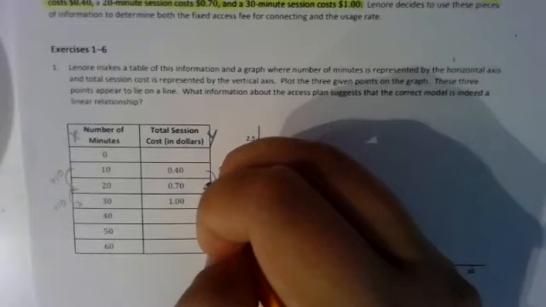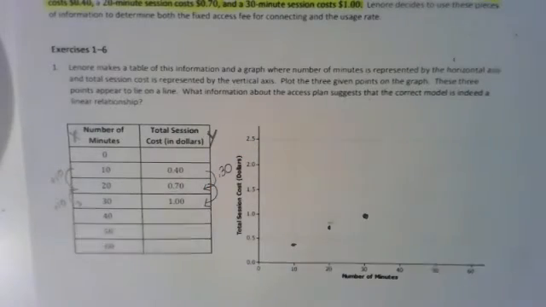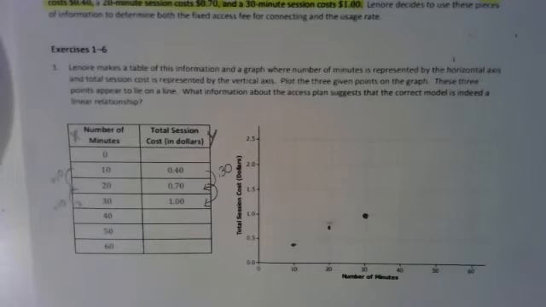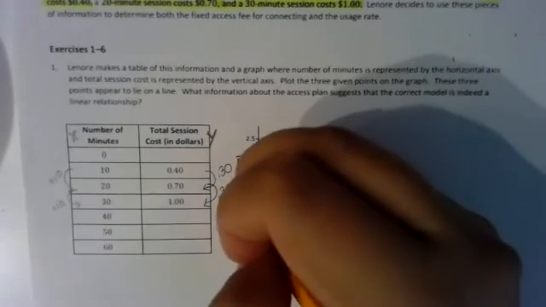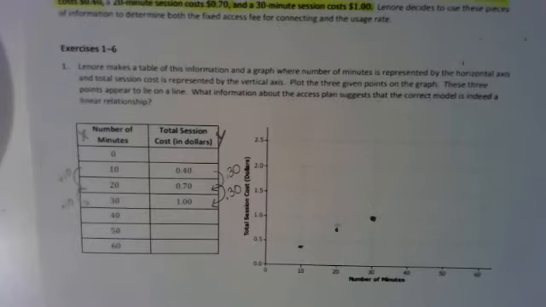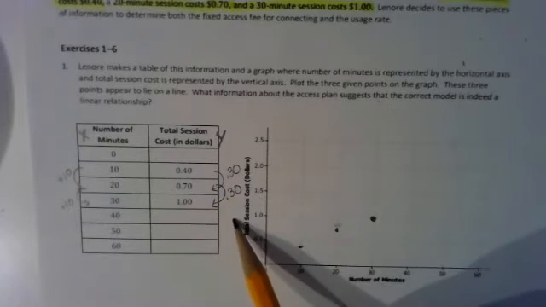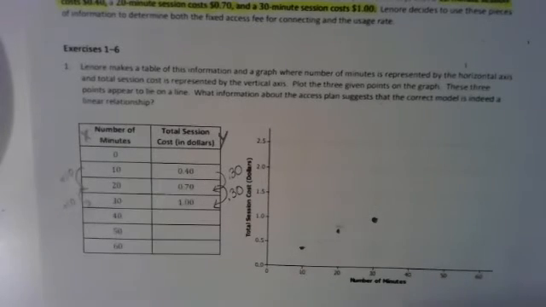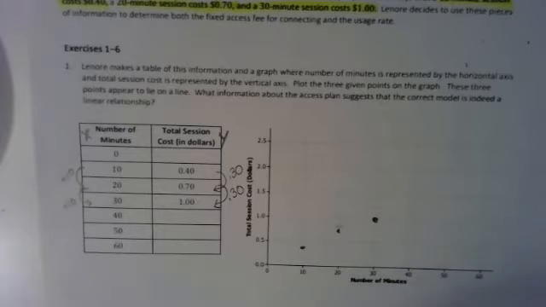And then to go from here to here, what was that jump? 30 cents. Thank you. So the charge increases 30 cents for every what? For every 10 minutes. Great. Another way to say this would be the charge per 10 minutes of use.